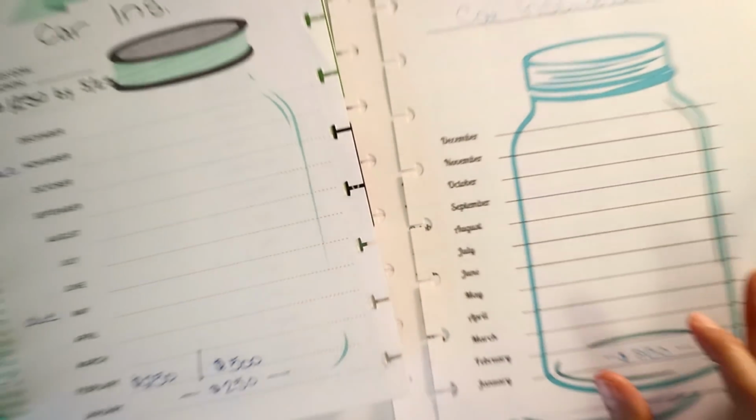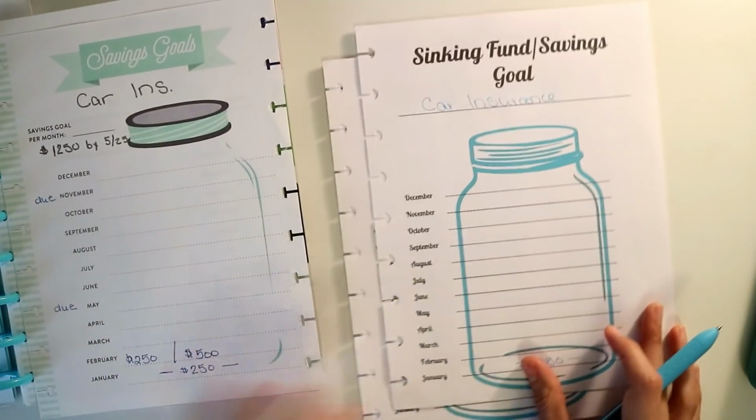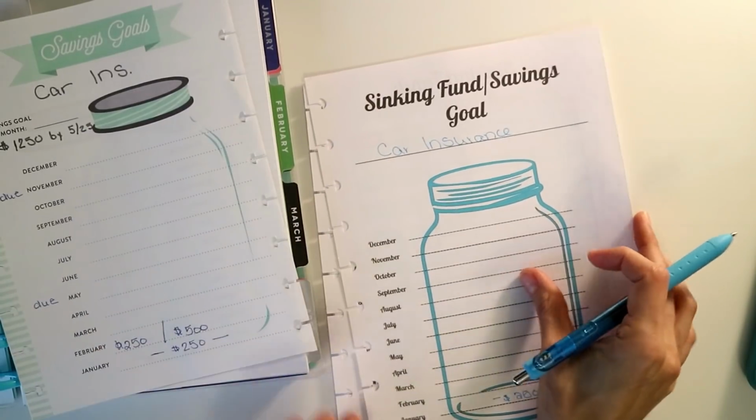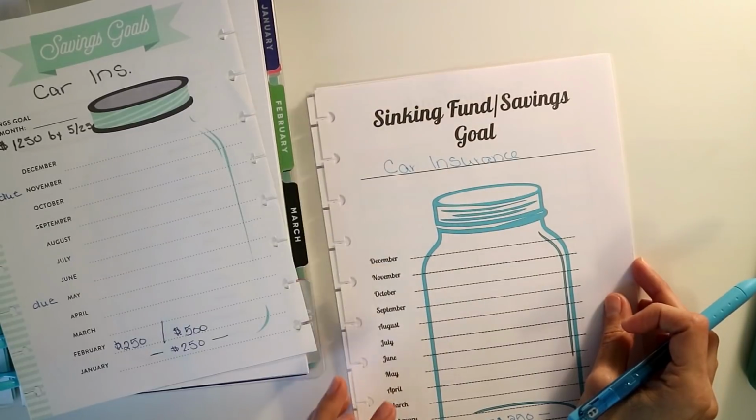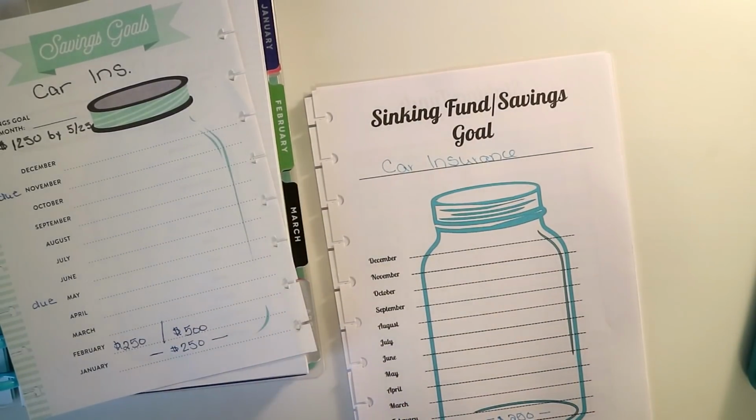I'll zoom you back out because you're too close. That's how I'm going to set that up, but I'm going to do that off camera so you don't have to sit and watch me do that. So I'm going to go ahead and do that, and then we'll go over what I'm putting in each sinking fund.